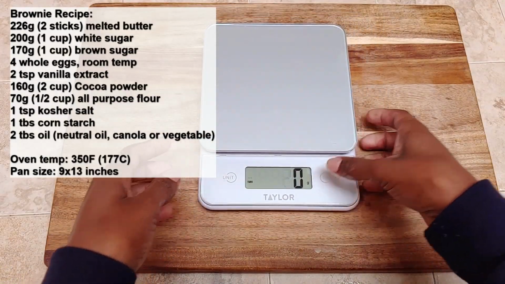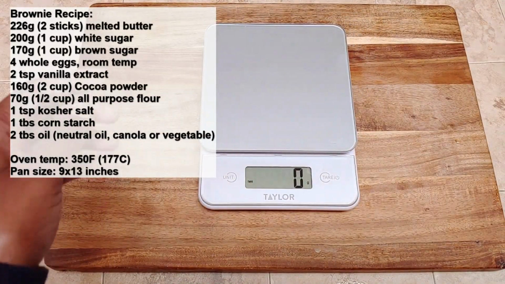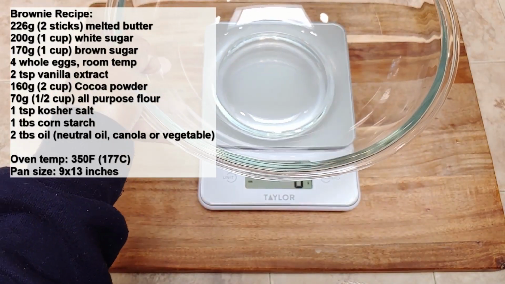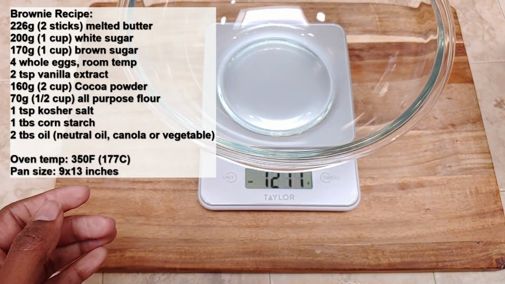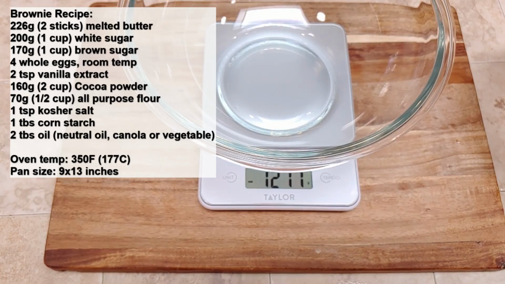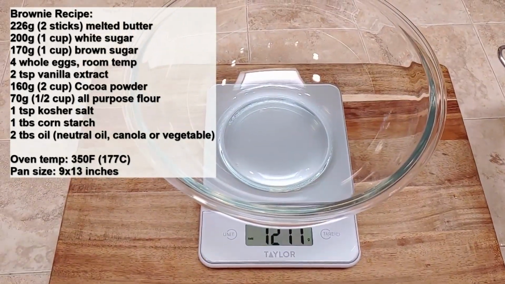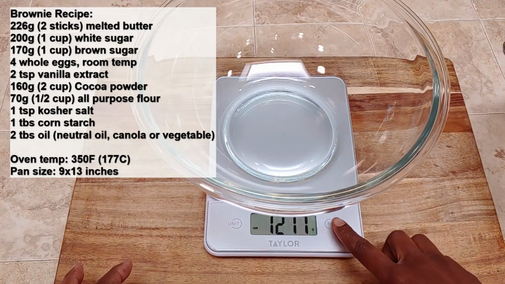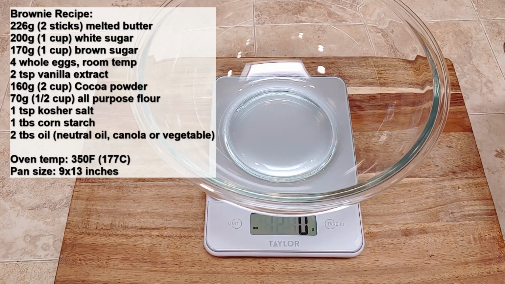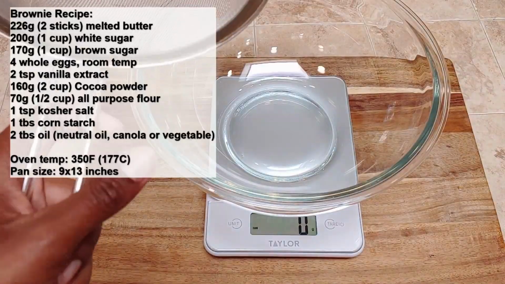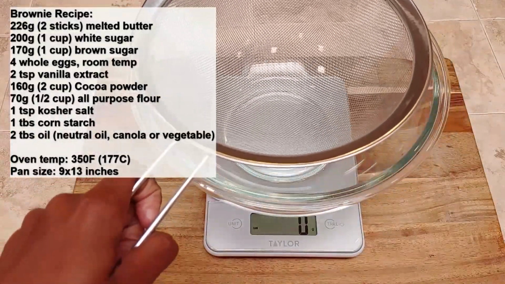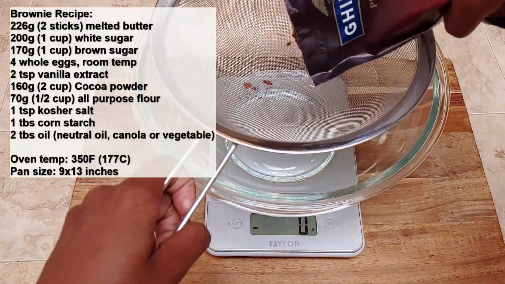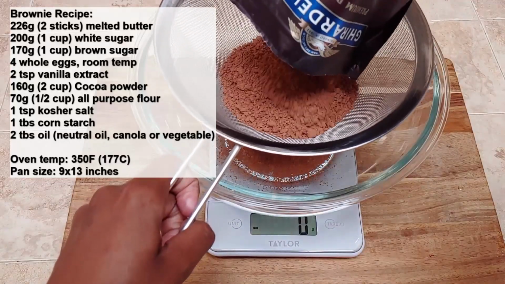So the first thing we're going to do is measure our cocoa powder. Cocoa powder tends to be clumpy because it's such a fine powder. So what I like to do is sift my cocoa powder into whatever I'm measuring with, so that it's already nice and sifted and we're not getting any clumps in our finished product. But let's talk a little bit about cocoa powder and what it actually is.